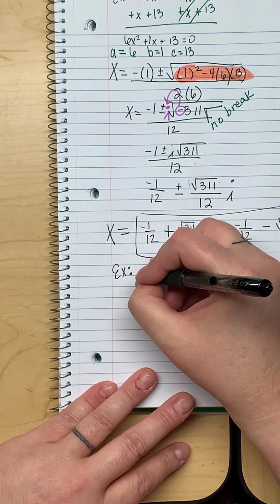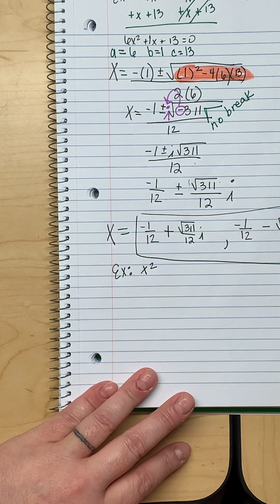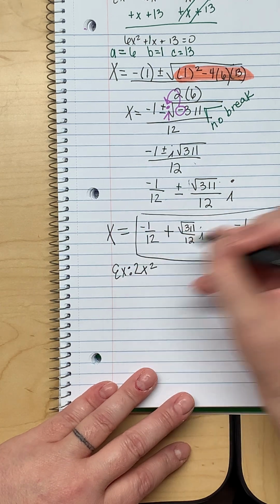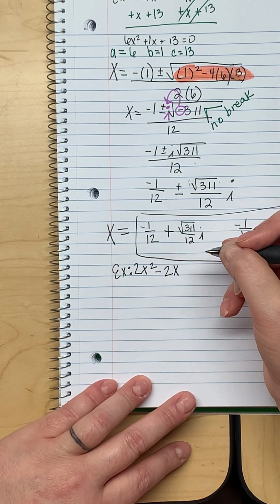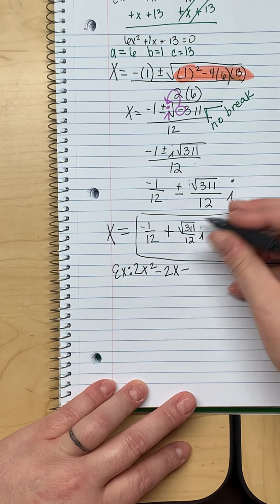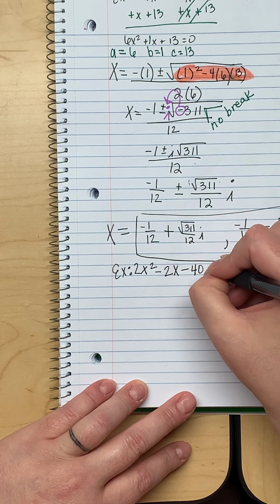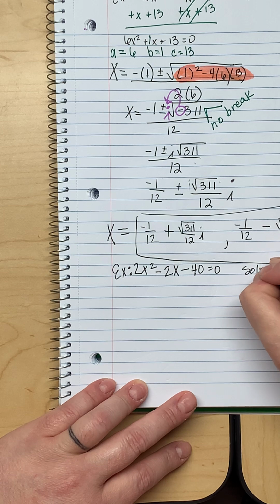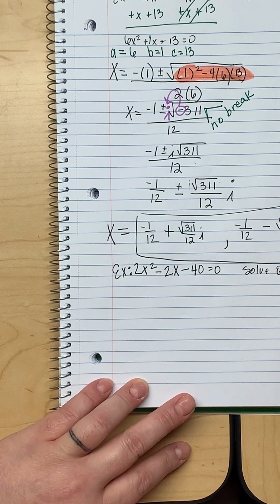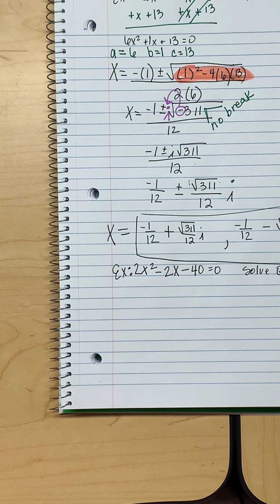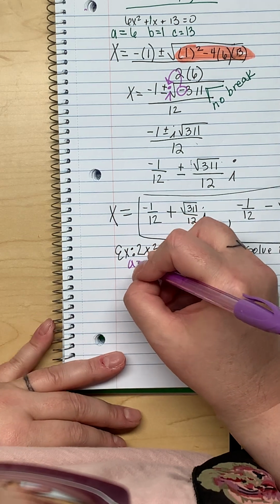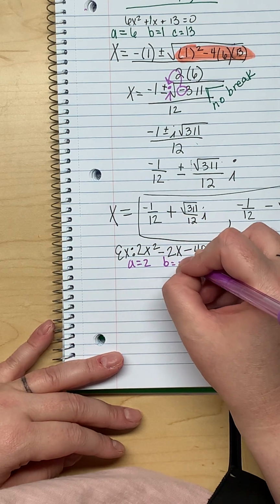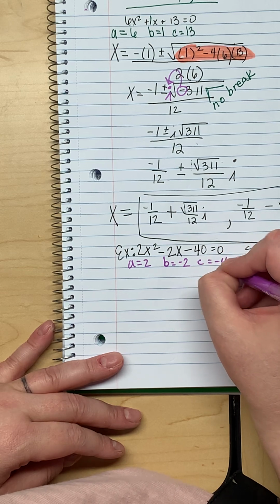Okay, let's say we got 2x squared minus 2x minus 40 equals 0. And I want to solve this using the quadratic formula. Okay, so first things first. I see if it's equal to 0. She is. Second, I label A, B, C. So A is 2, B is negative 2, C is negative 40.